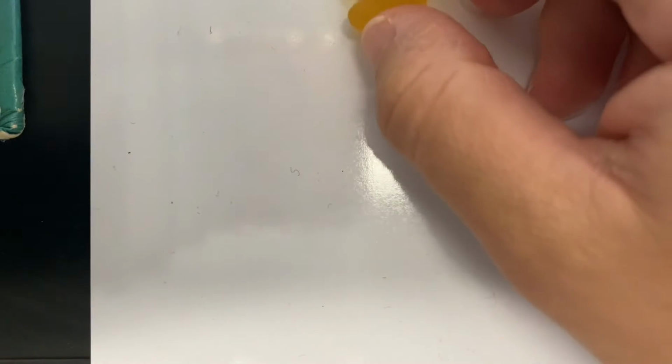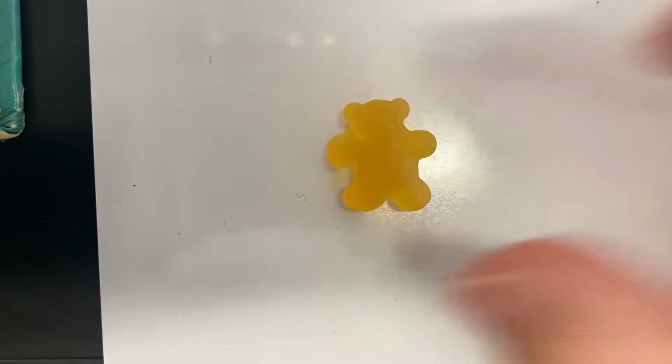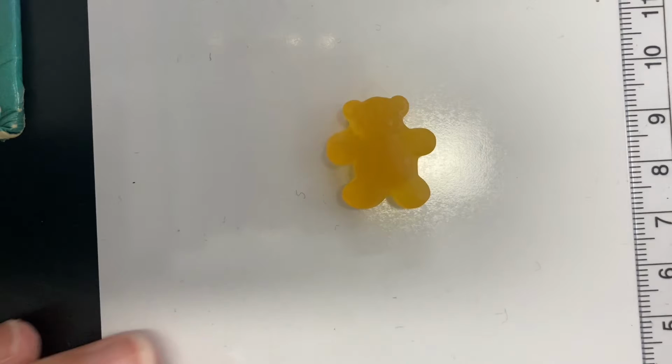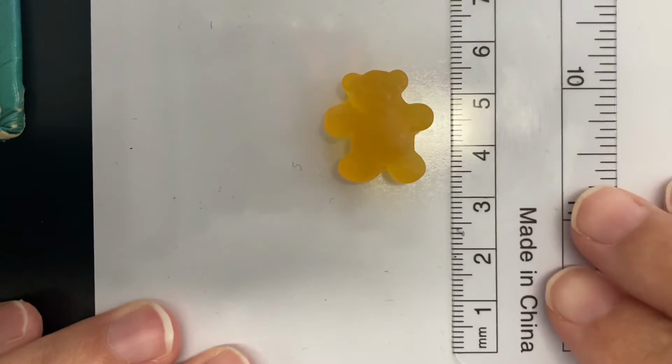Okay, so the first step is we are going to measure the length, the width, and the mass of a gummy bear. So I have a ruler here and my gummy bear.